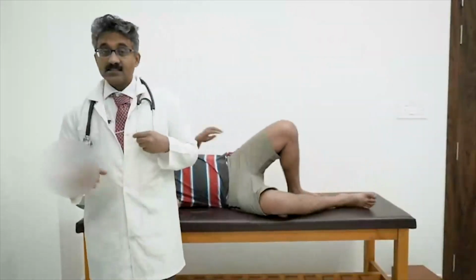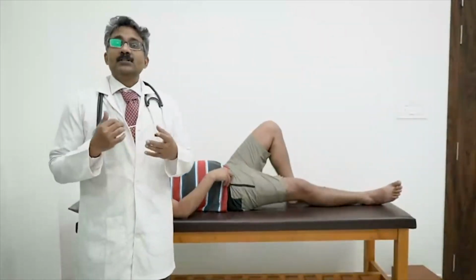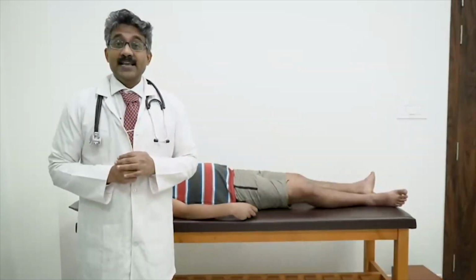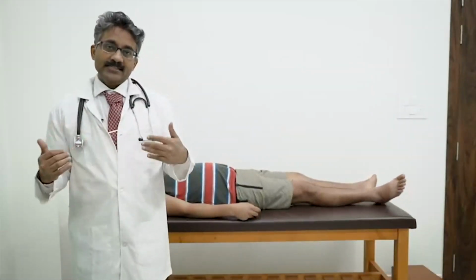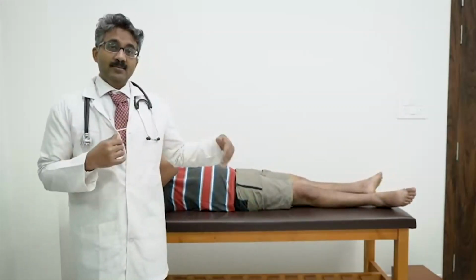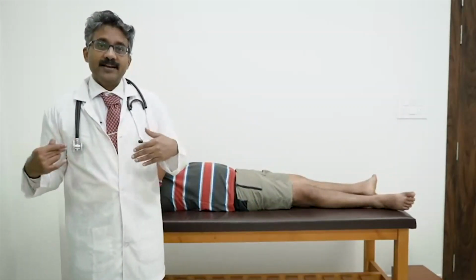So this is stereognosis. The next is graphesthesia. For graphesthesia, you have to write known numbers on the patient's leg and he has to identify them. So let us write some familiar numbers on the leg and he has to identify them.